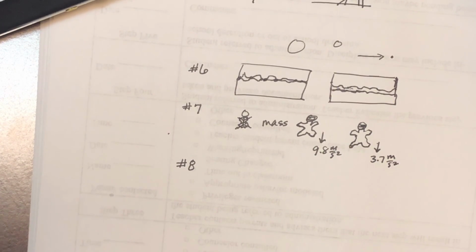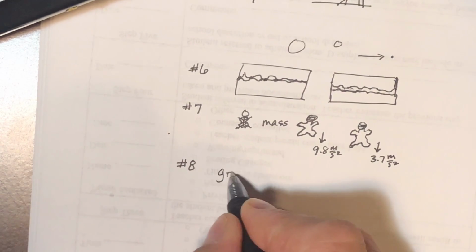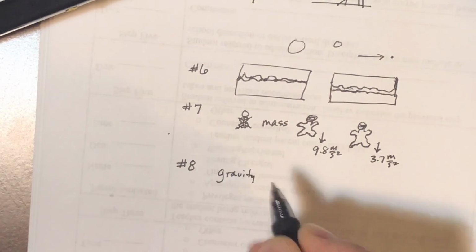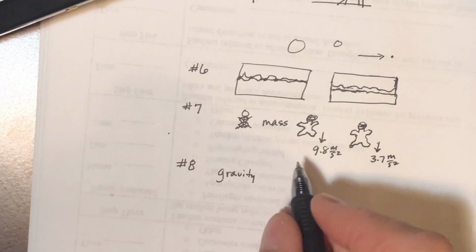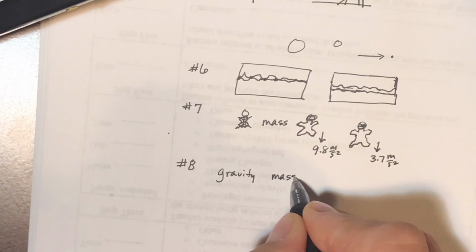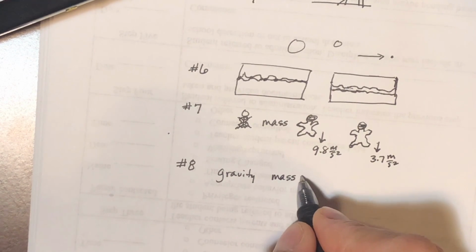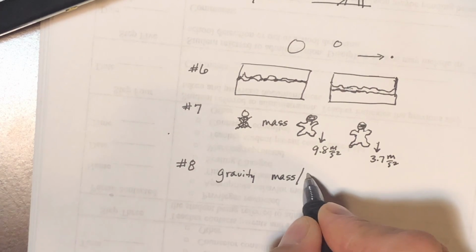Suppose that Earth's mass increased, but the diameter did not change. How would gravitational strength near the Earth's surface change? Gravity is based on mass and distance.